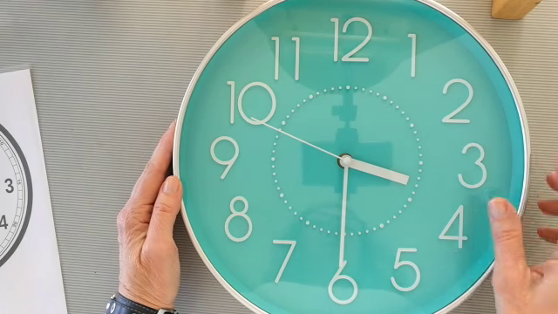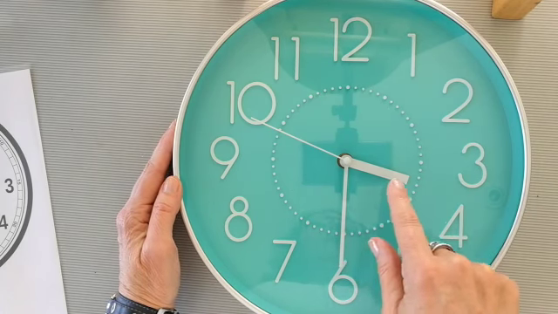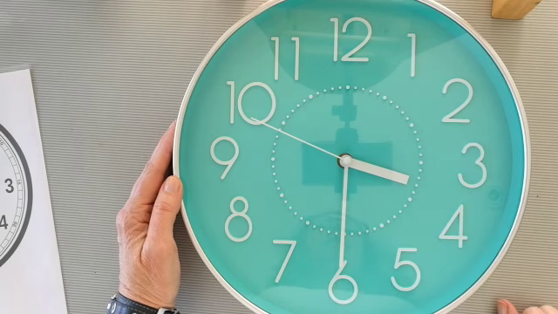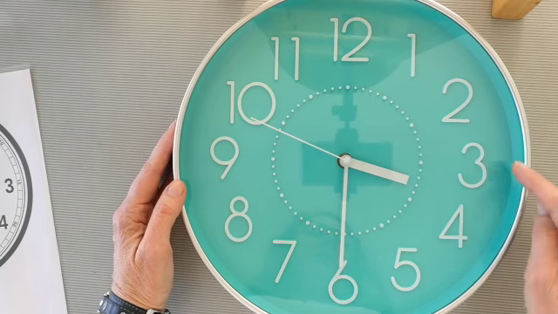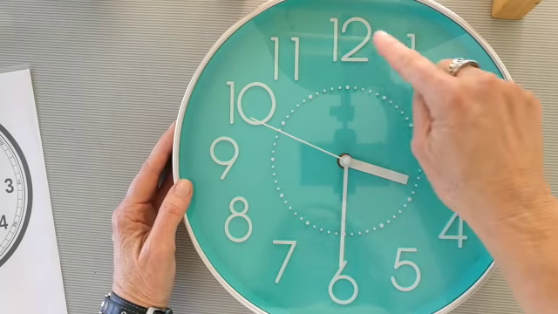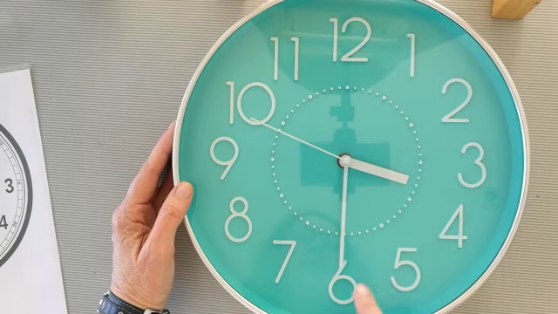It is. But what happened to our hour hand? It's not facing the 3. Can you tell me about that? It has to move, does it? It has to move after. Oh, because it's 30 minutes past. It's 30 minutes after the 3.